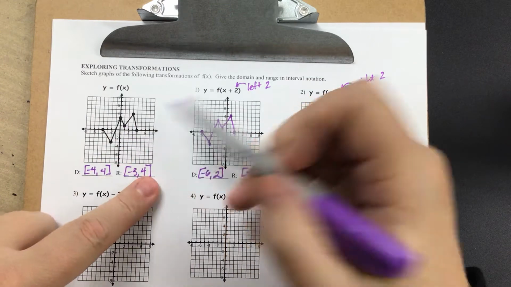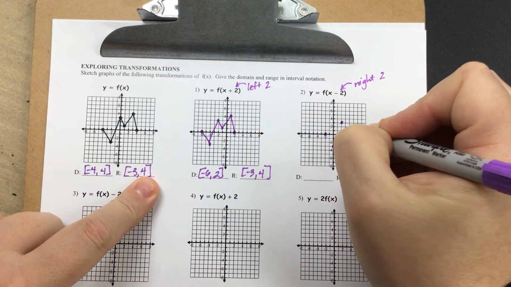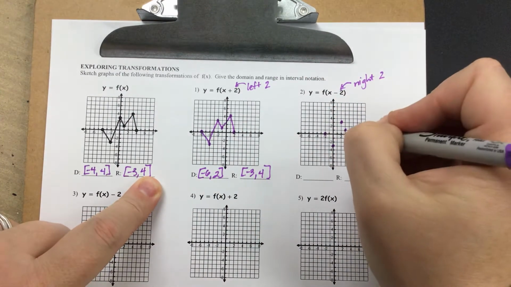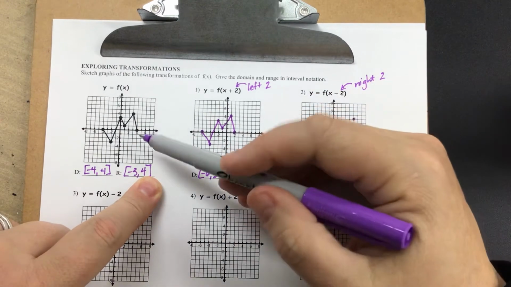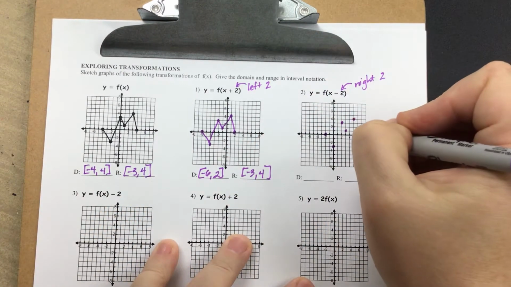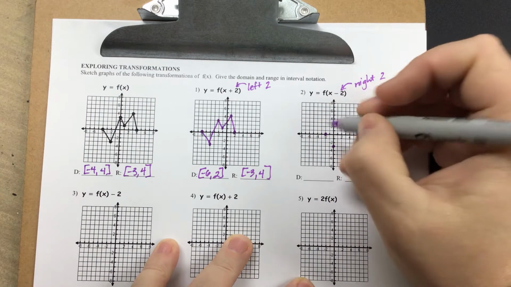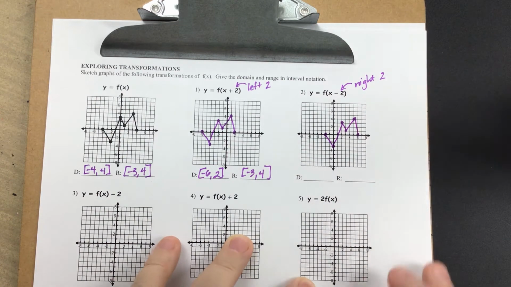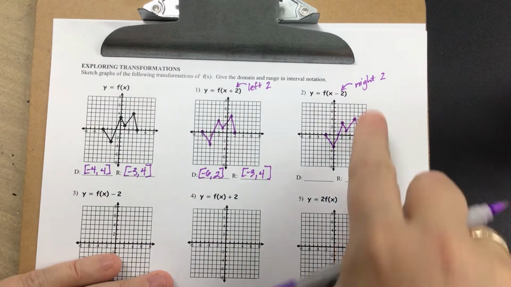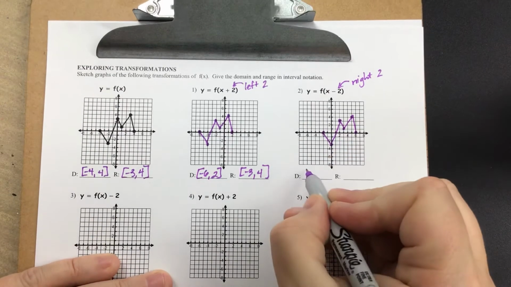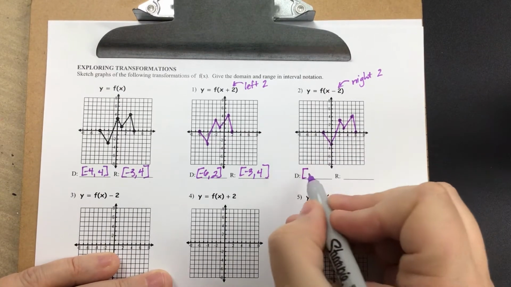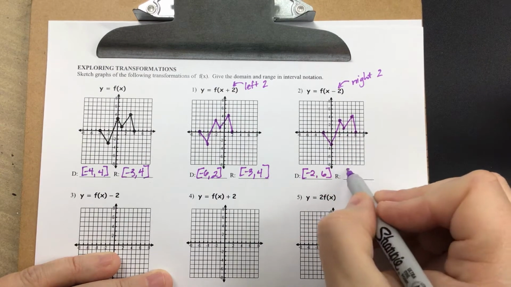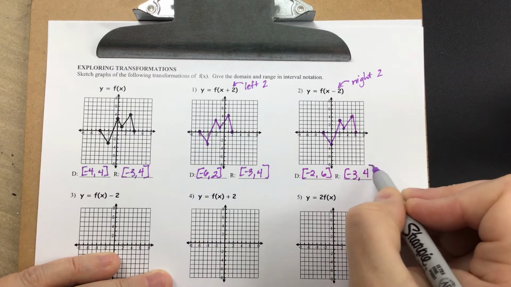This one was at 1, 1. Now it's going to be at 3, 1. This one here was at 3, 4. Now it's going to be at 5, 4. And this one was at 4, 0. Now it's going to be at 6, 0. Notice the shape of my graph does not change. We're just transforming it based on what is occurring with my function. My domain is my x values. It's going from -2 to 6. And my range, still the lowest, is -3 up to +4.